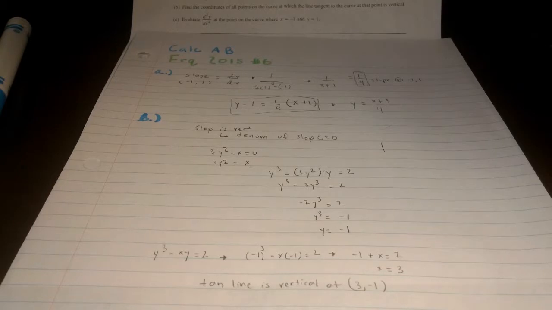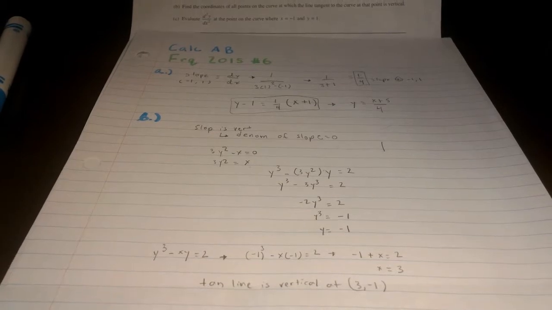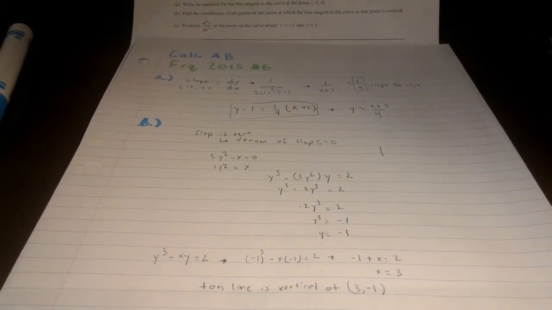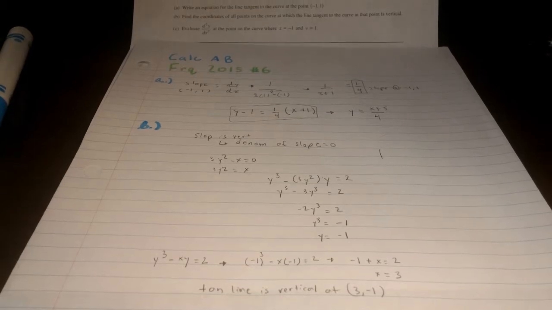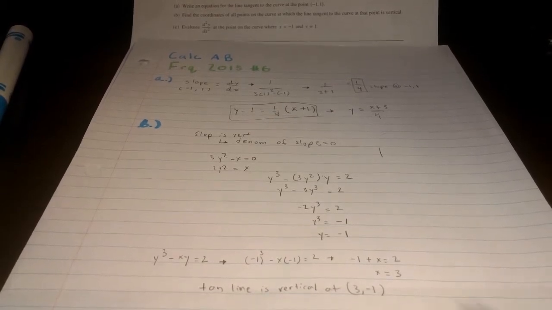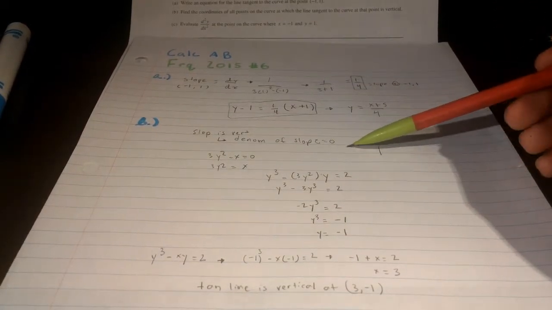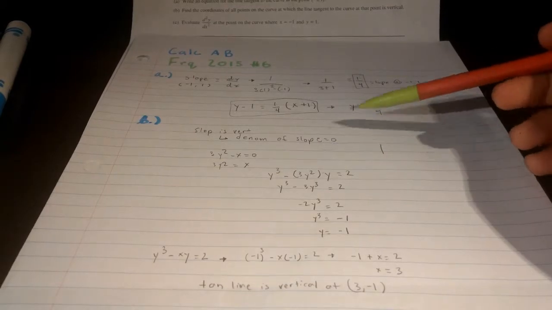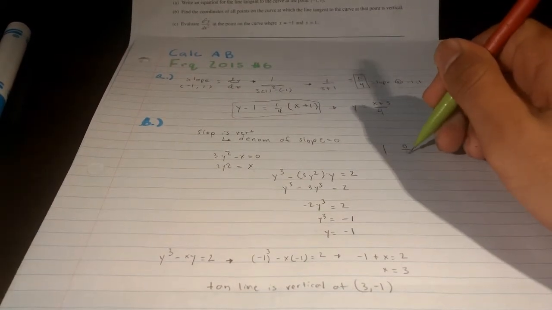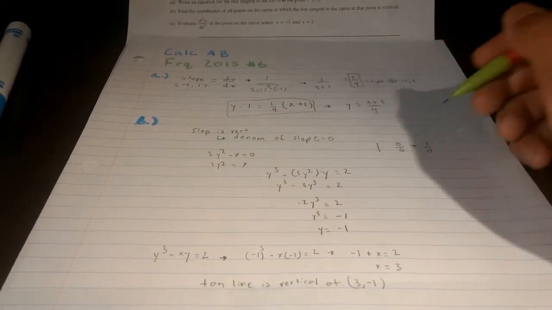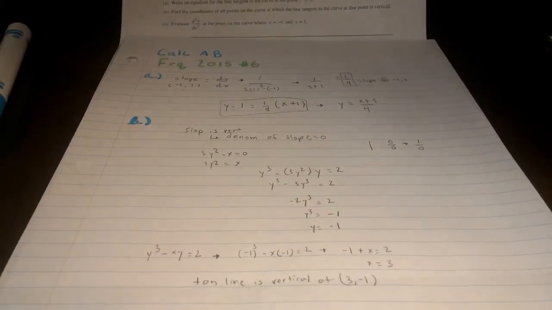So the main thing for this part of the FRQ is knowing what a vertical tangent line means. That means the slope is undefined. A horizontal tangent line means that the slope is 0, but a vertical tangent line means the slope is undefined. With a horizontal tangent line, you're going to have the numerator be 0. With the vertical tangent line, you're going to have the denominator be 0, because that makes the whole slope undefined, like a 1 over 0, rather than just a 0 over something, which is just 0. And that's basically part B.